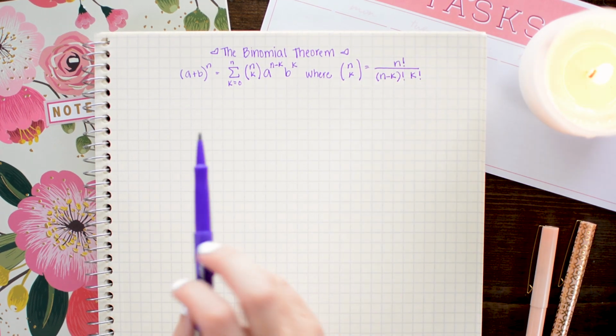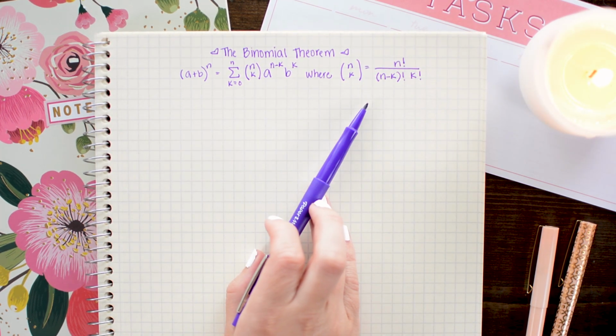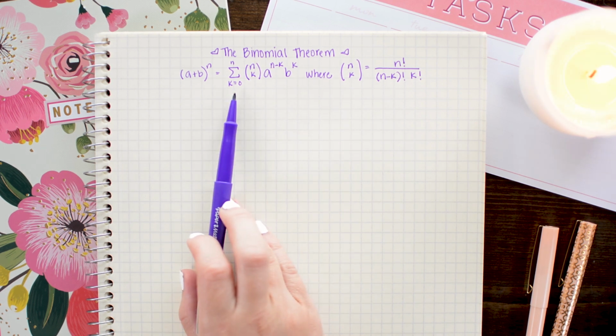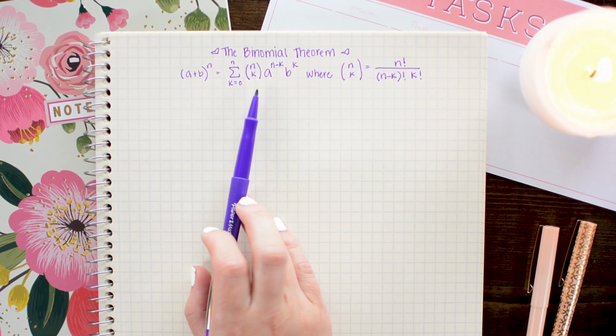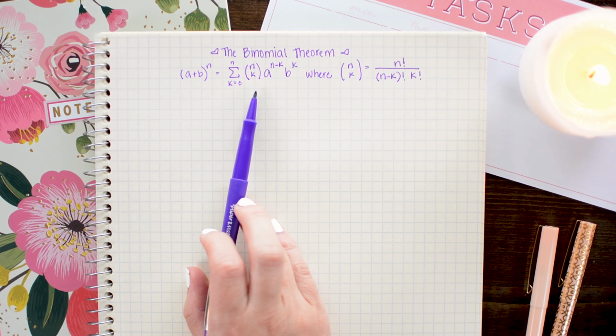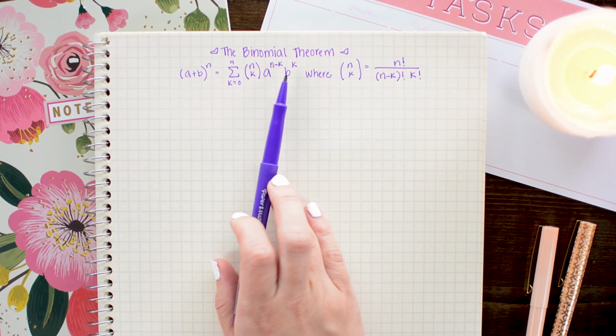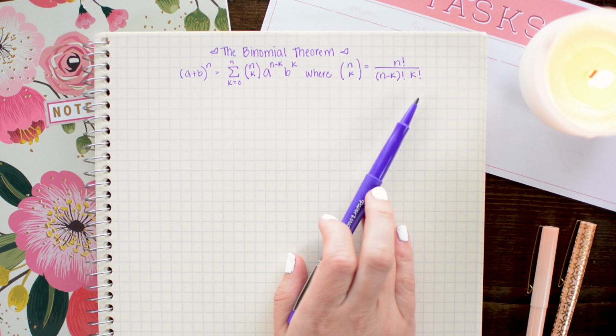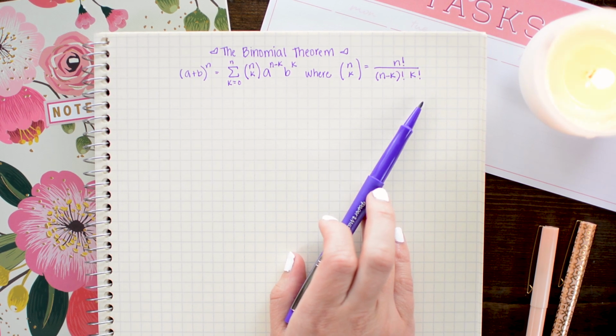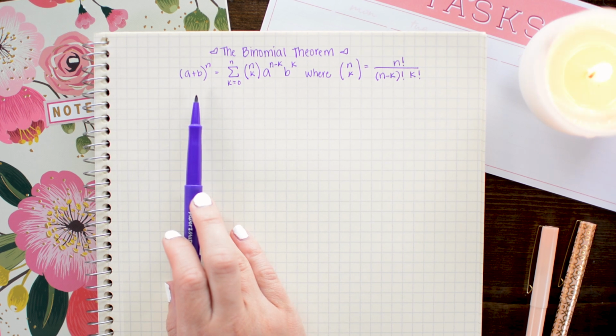So we have a lot going on here in this formula. We have sigma notation to represent summations. We have the choose formula from combinatorics. We have all sorts of exponents and variables and factorials going on. And you're thinking this looks like a lot of work just to multiply some binomials together.